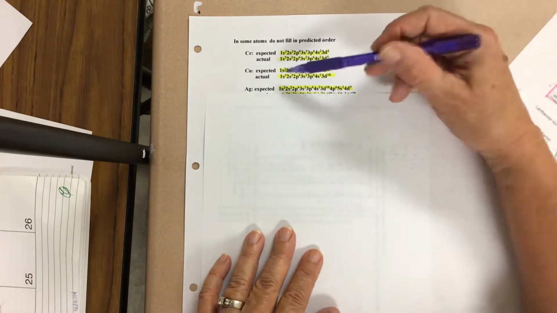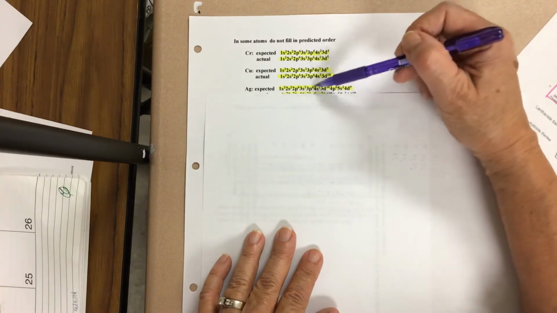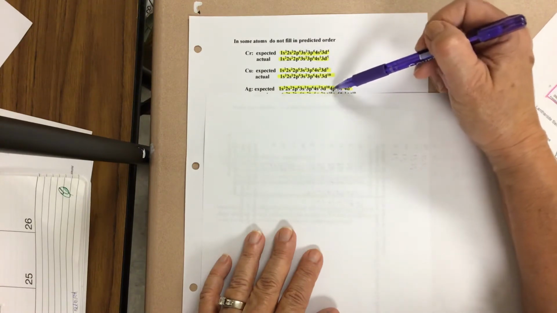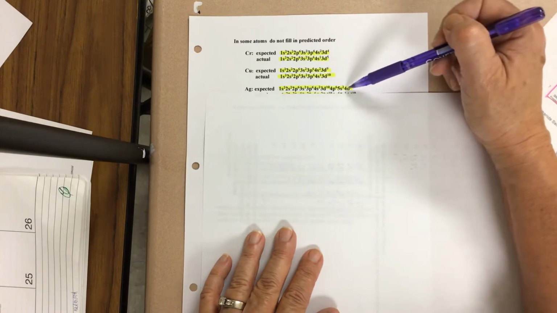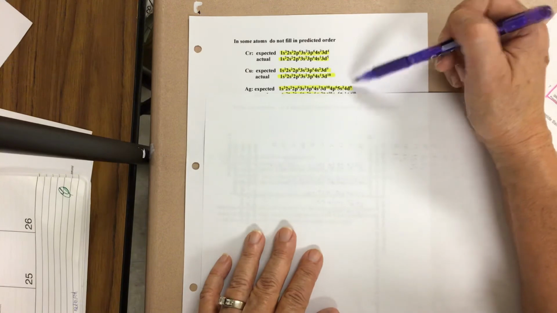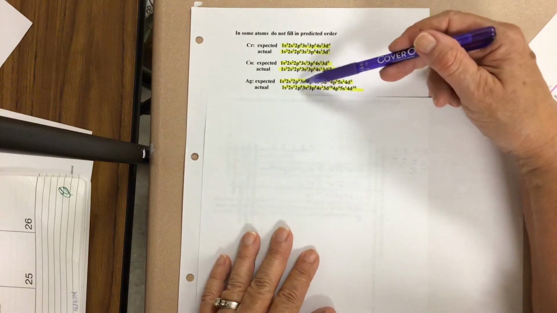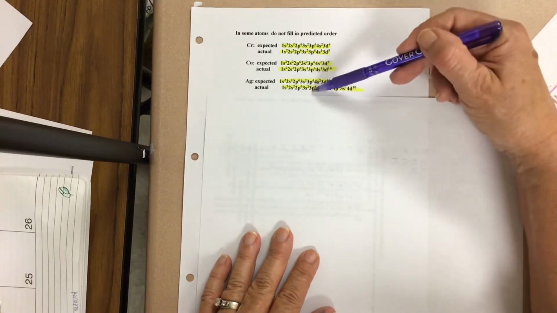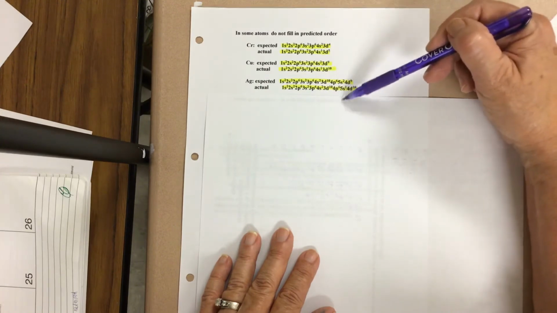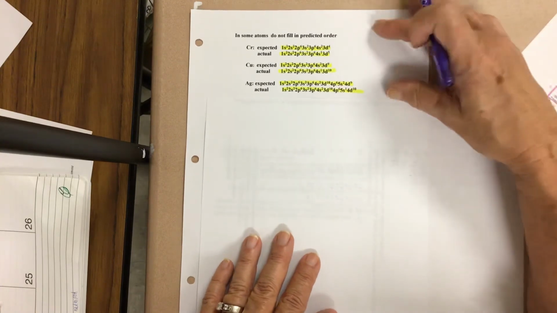Silver, you would expect it to be 1s2, 2s2, 2p6, 3s2, 3p6, 4s2, 3d10, 4p6, 5s2, 4d9. So once again, we only need one more to fill up our D, so it moves from the S, so its actual is 1s2, 2s2, 2p6, 3s2, 3p6, 4s2, 3d10, 4p6, 5s1, 4d10. So one of your S's moves over.